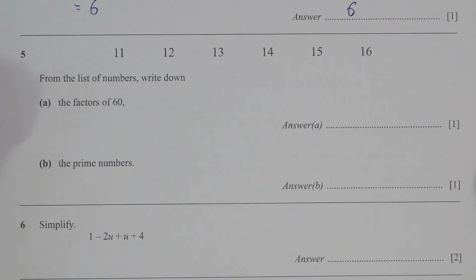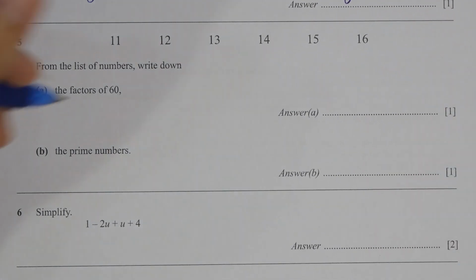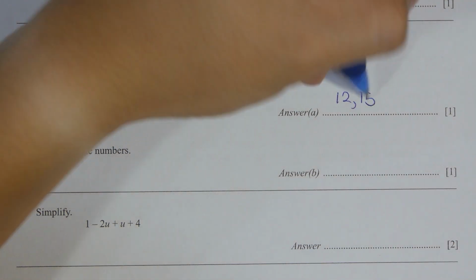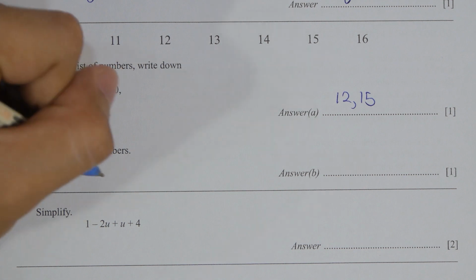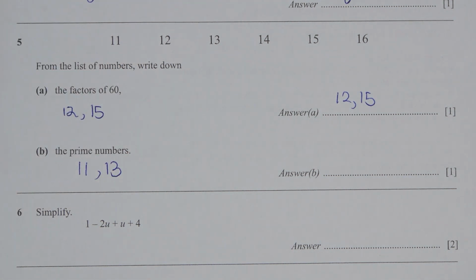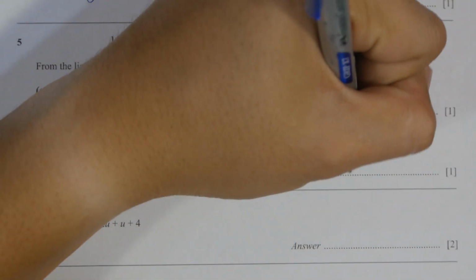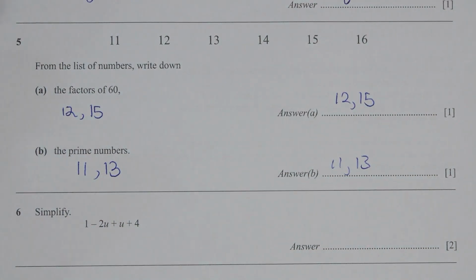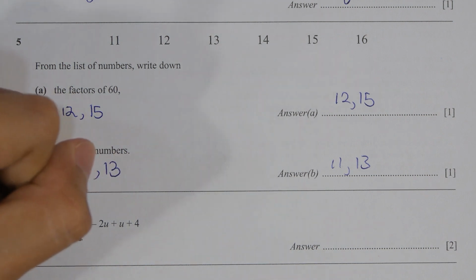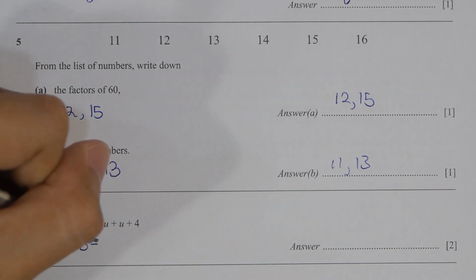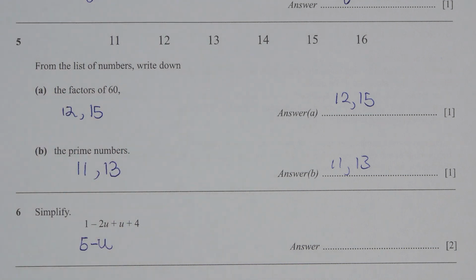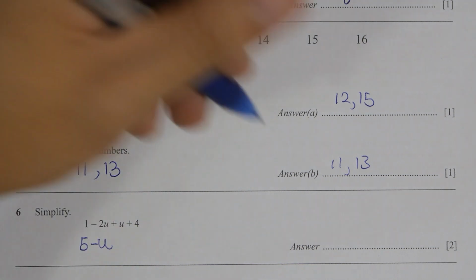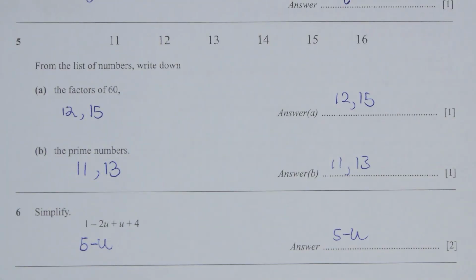Whereby for question 5 part A, among all the numbers, factors of 60 will actually be 12 and 15. Whereby for prime numbers, it will be 11 and 13. Question 6, just compile the variables together, then you get 5 minus u as the final answer.